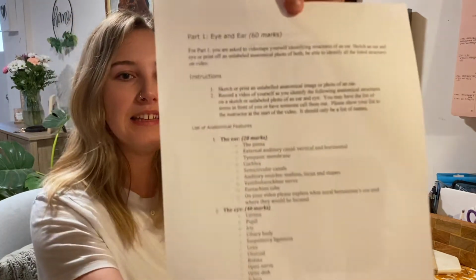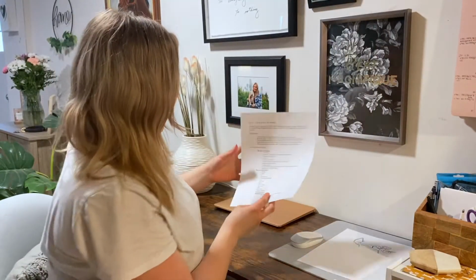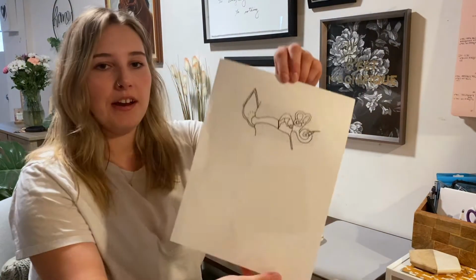Hi, my name is Raven and I'm going to be going over the anatomical terms of the ear. Here I have a list that I'll be following just to make sure I hit all the points. And here I have my unlabeled diagram.